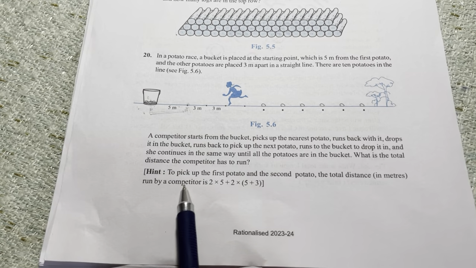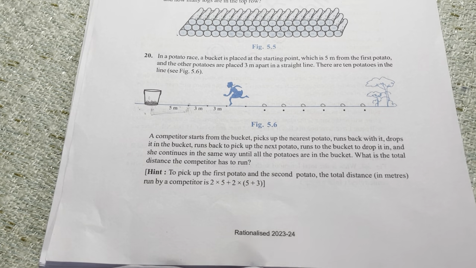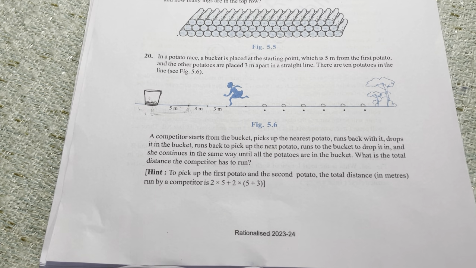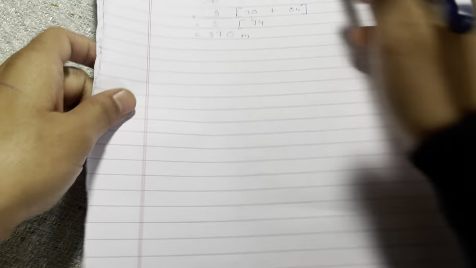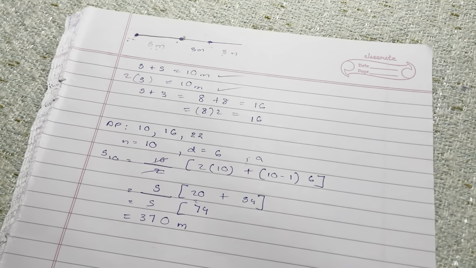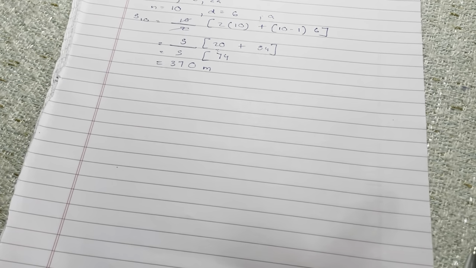Okay, pick up the first potato and the second potato. Most of you might be confused.